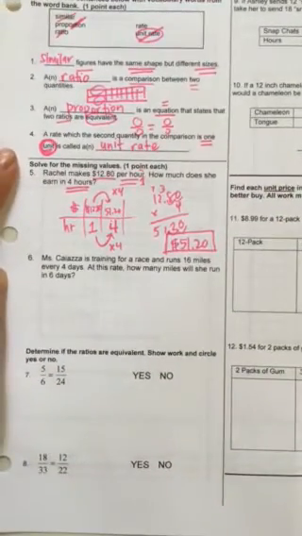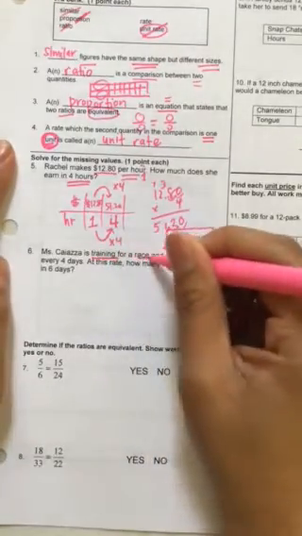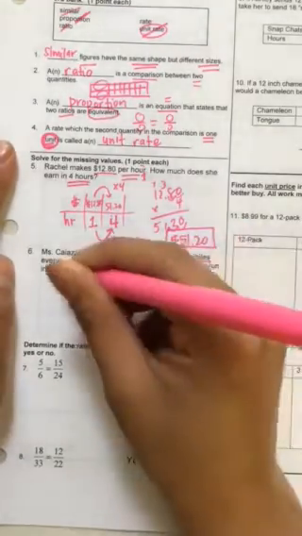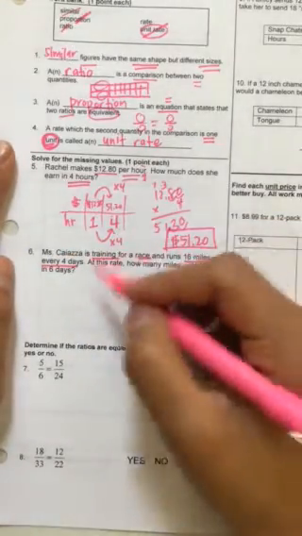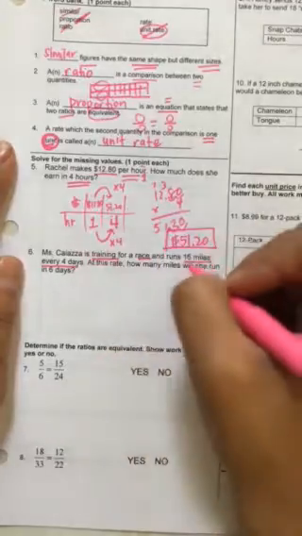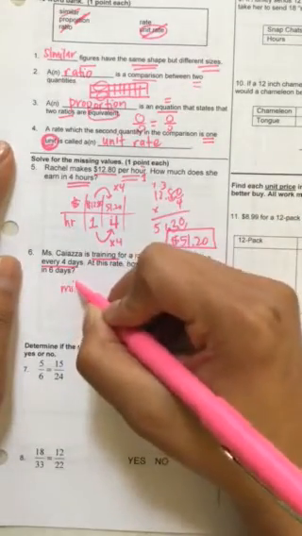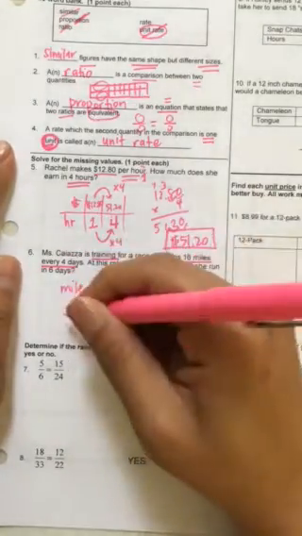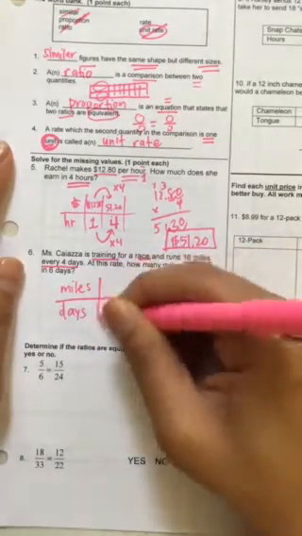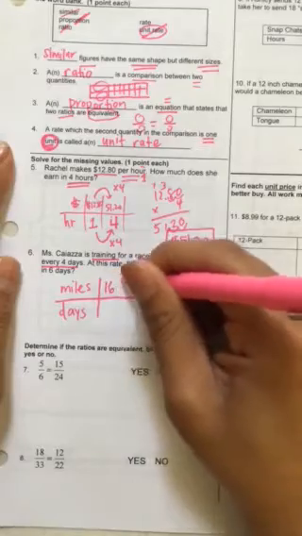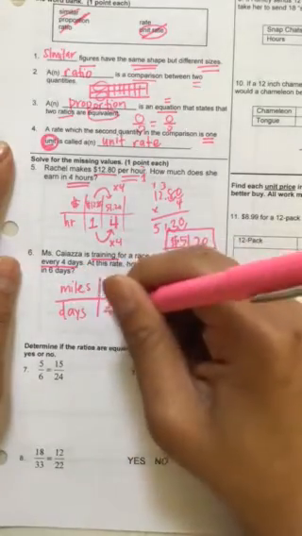Next, we have here Mrs. Kayatsa. She is training for a race and she runs 16 miles every 4 days. Okay, so we need to compare. This is a ratio right here. We are comparing two things. So we have miles, 16 miles in 4 days. So miles and days. So there's 16. And that's 4 days.